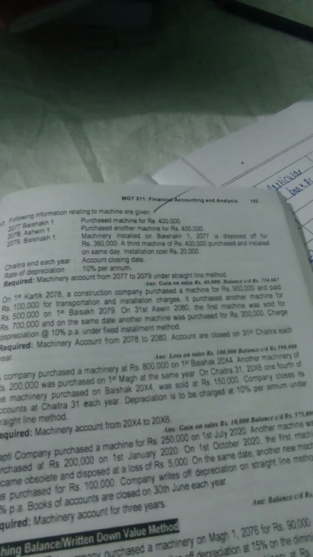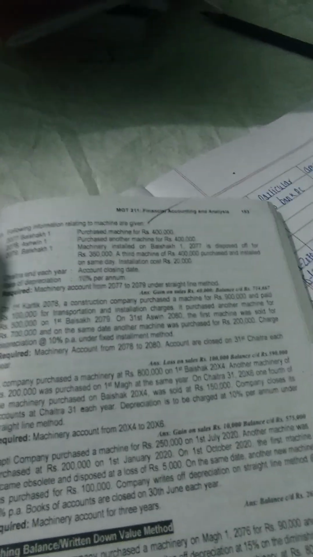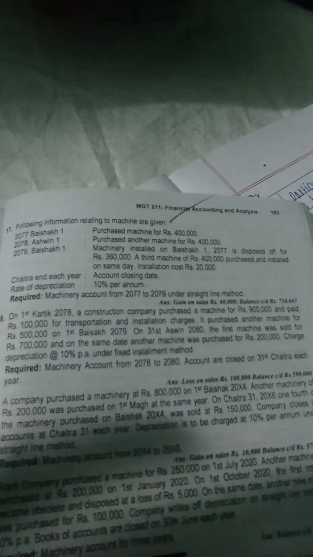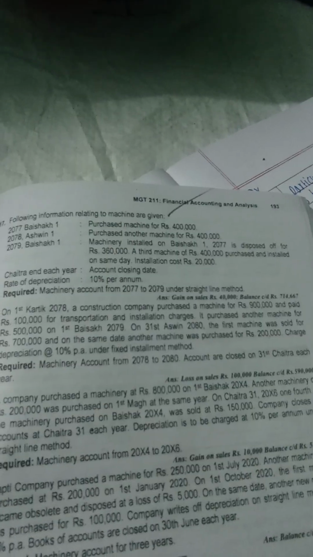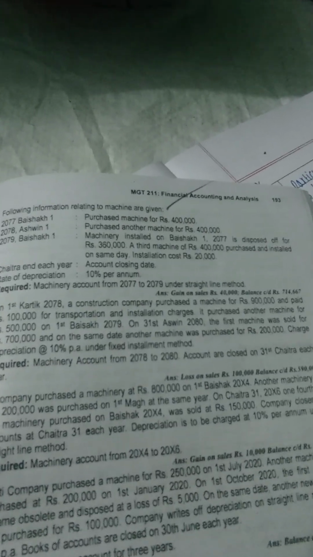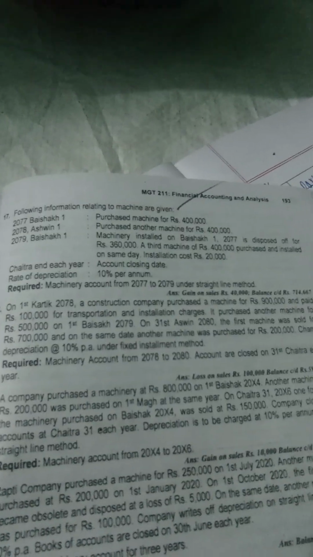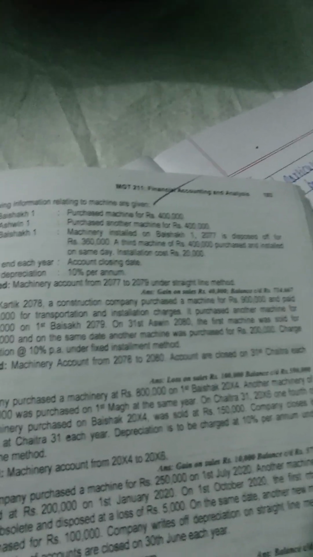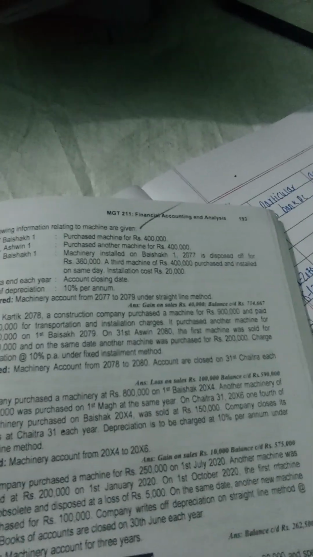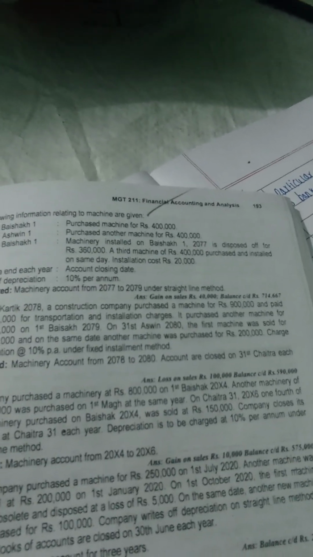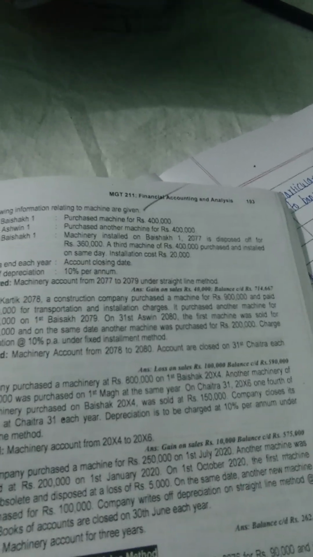So the question that I've solved today is question number 17. You can take a good look at this question. It's from BBS first year. It's a depreciation-related question using the straight line method. And let me tell you again, it's a very easy question, like the easiest way to gain 5 marks in the first year examination is the way to go.